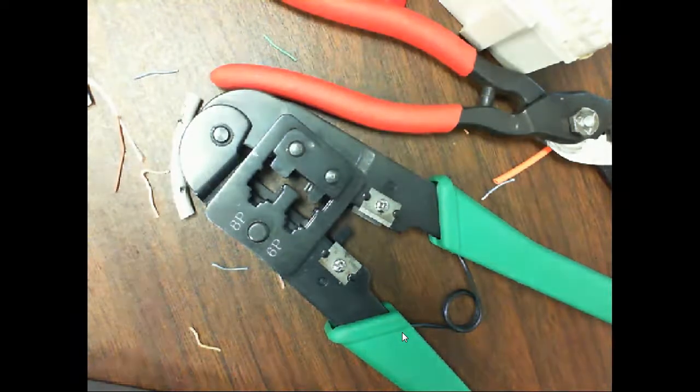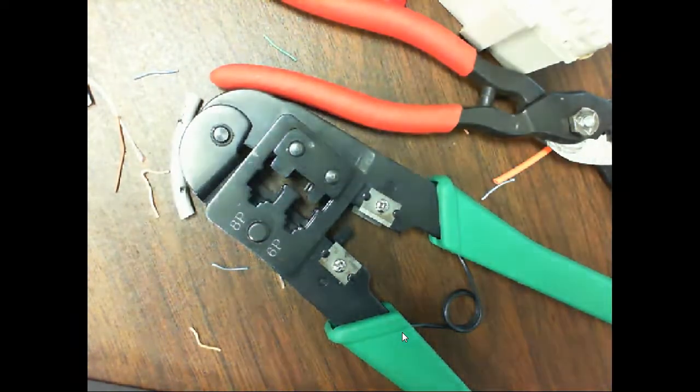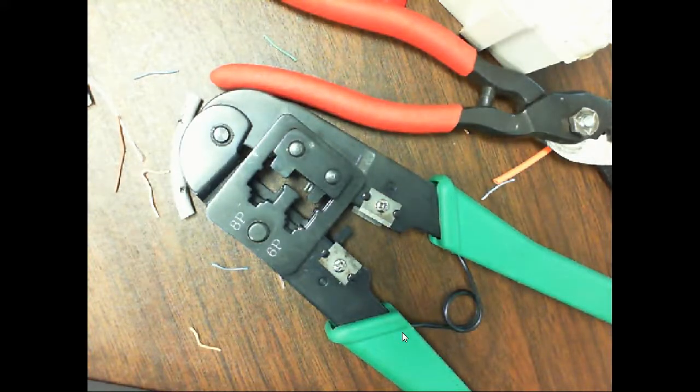If you just make up your own color code, then you've lost the impedance of the cable because now your transmit might not be using the same pair, right? You understand? You've got to send them on the right pair.